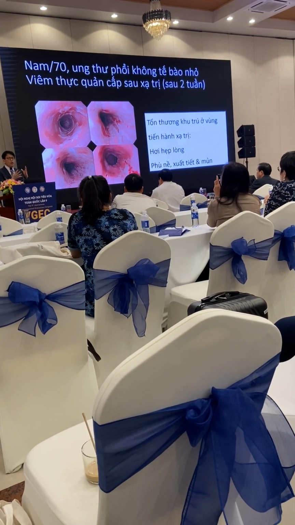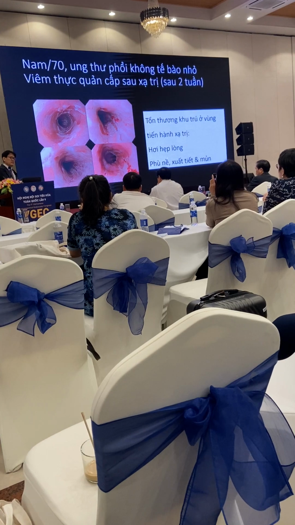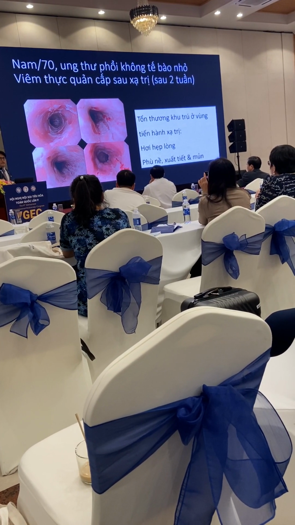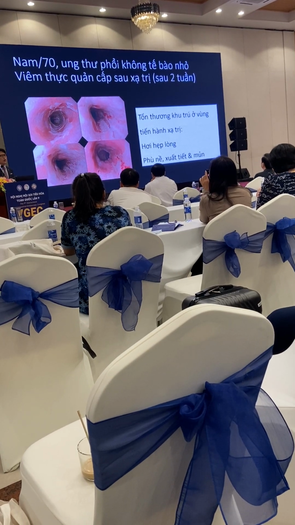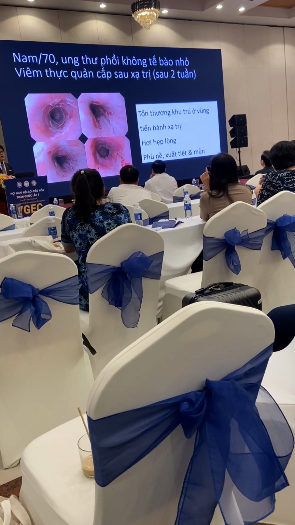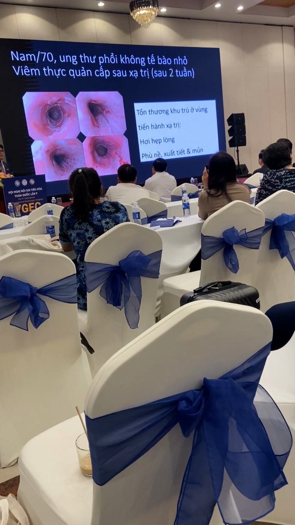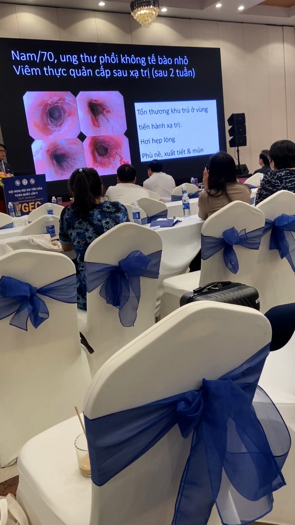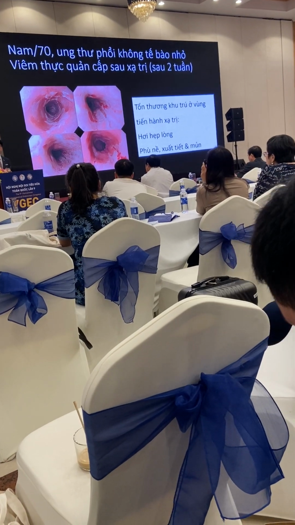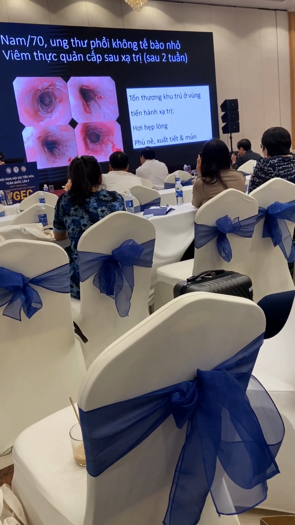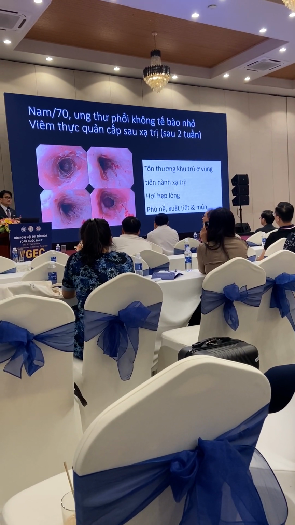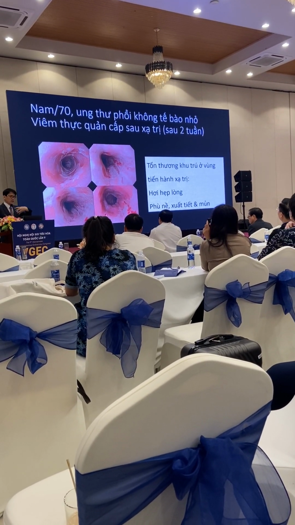Some of you already experienced radiation tonsillitis, but the rectum is a radio-insensitive organ, which means after radiotherapy, you need to wait 1 to 3 months. The esophagus is more sensitive, so the earliest is 2 weeks after radiation.